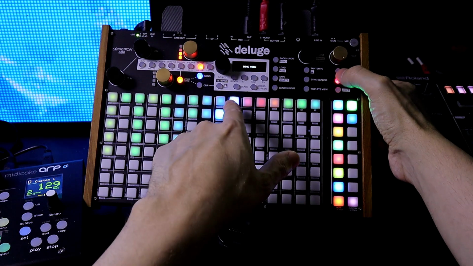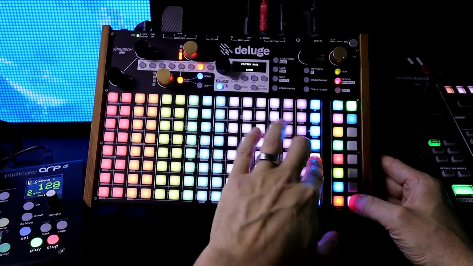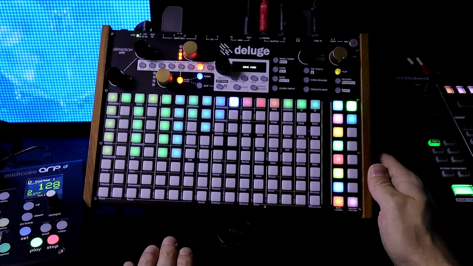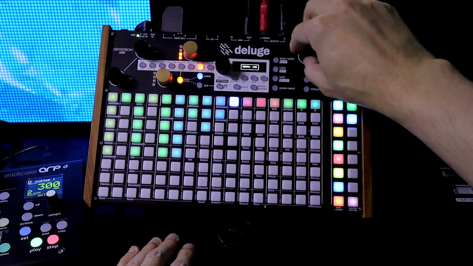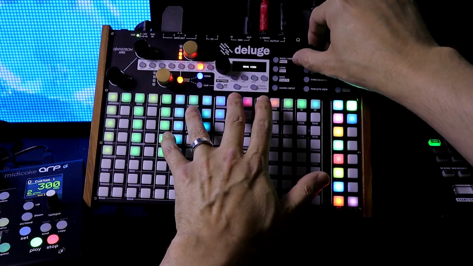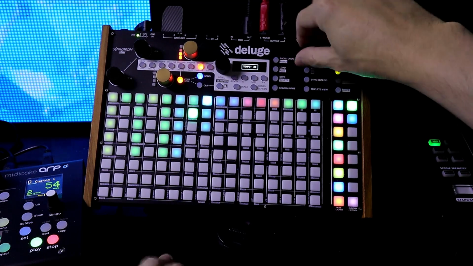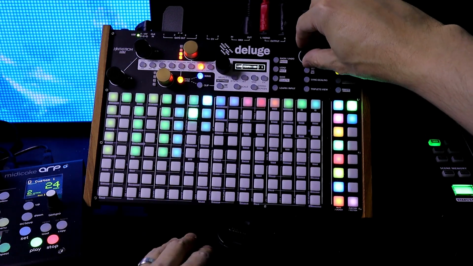Let's record that onto here. Go real fast. Select something else randomly. Enable beats, everything on top of it.